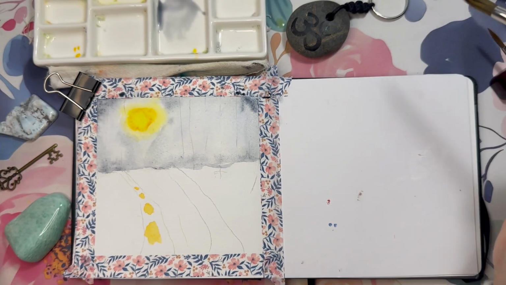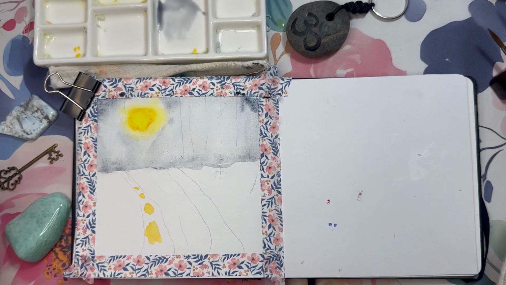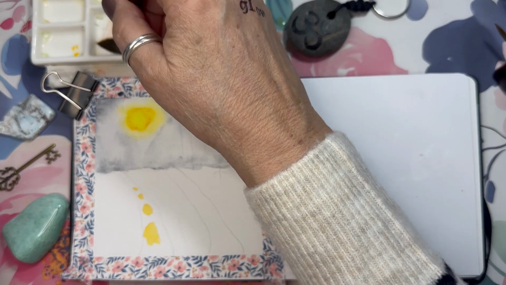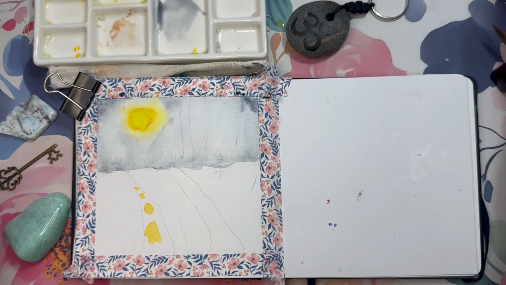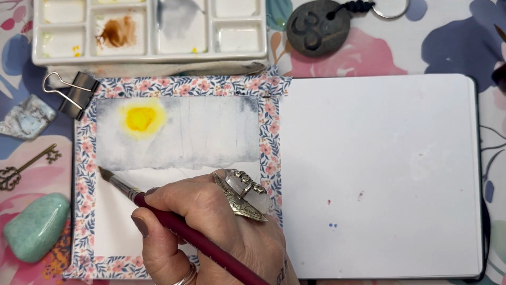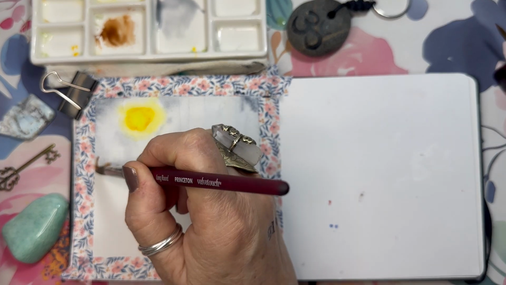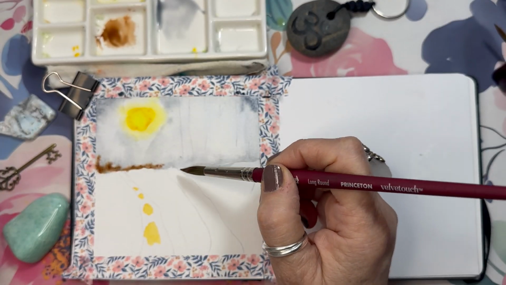So now, just a little bit of burnt sienna, a little Quin burnt orange, and just go in here. Excuse me. See that in the background there?